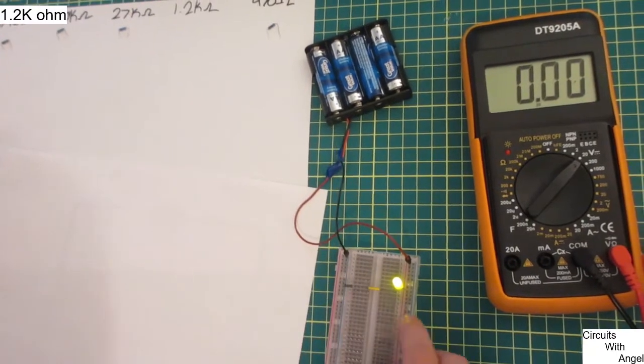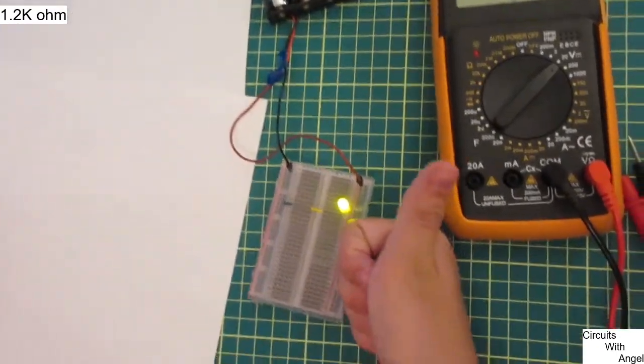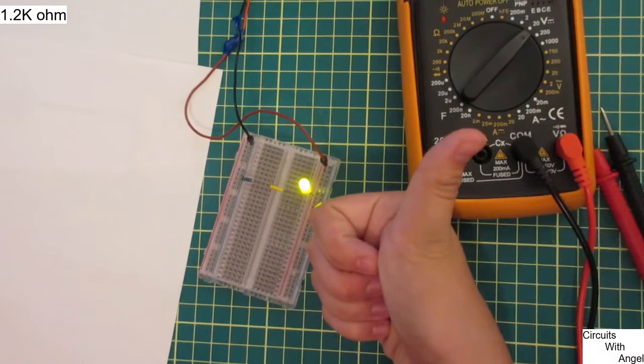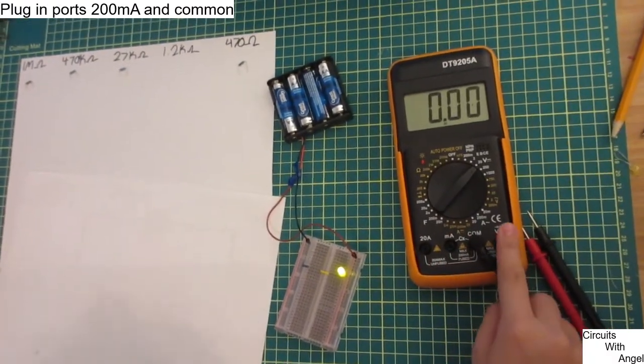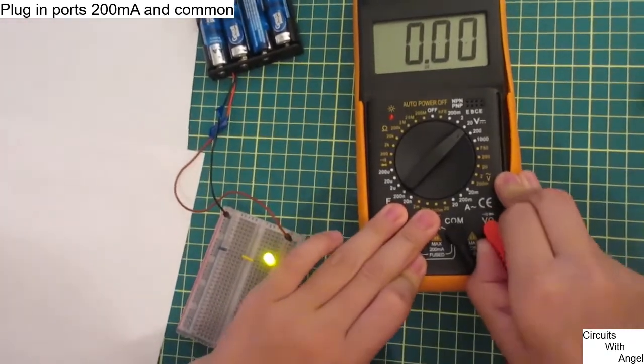The 1.2 is signed very bright. We will be using that. We can write that down on a page I will get in a second after we measure current. Now we must measure current.